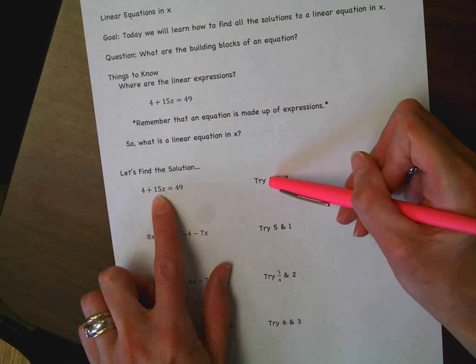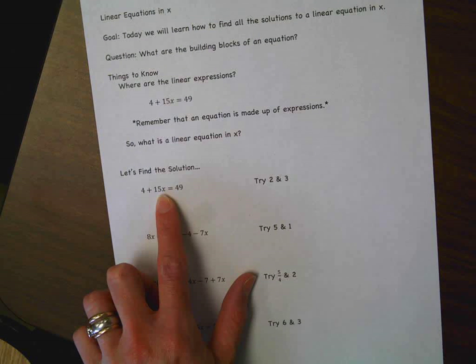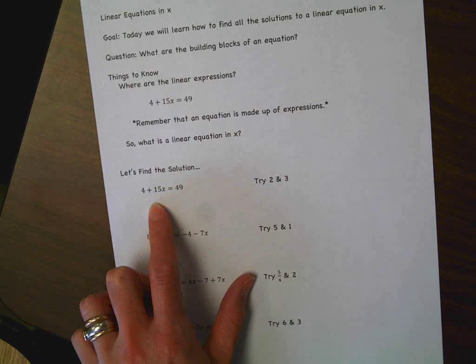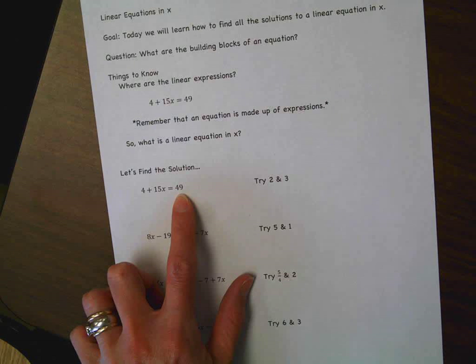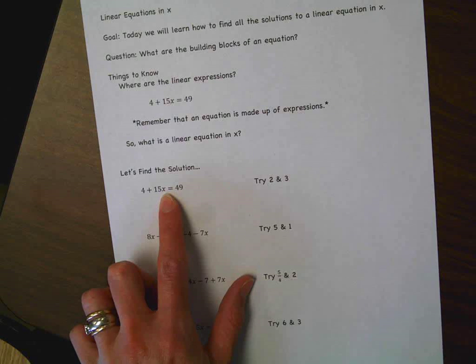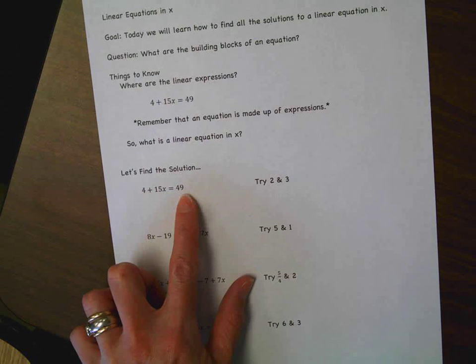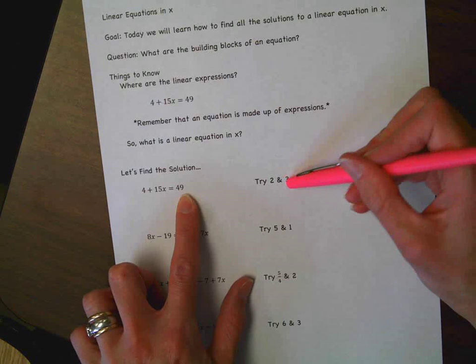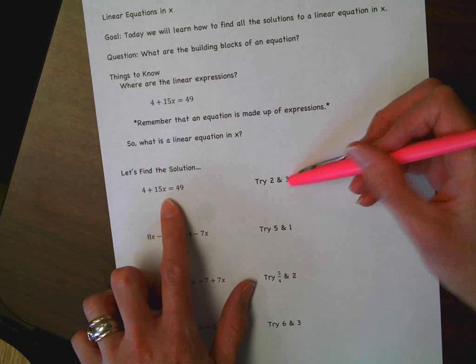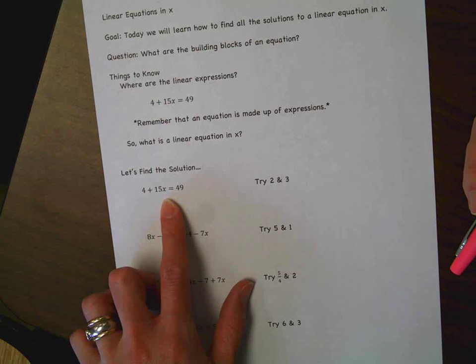So if we try 2 first, we know that 15 times 2 is 30, and 30 plus 4 is 34. 34 does not equal 49. However, if we try 3, 15 times 3 is 45, plus 4 is 49, and now we know that 49 does equal 49. So we know that x for this solution has to be 3. Okay, do you understand what we're doing?